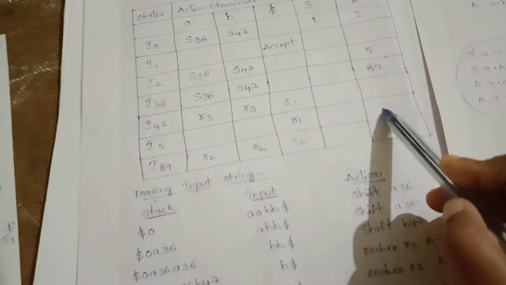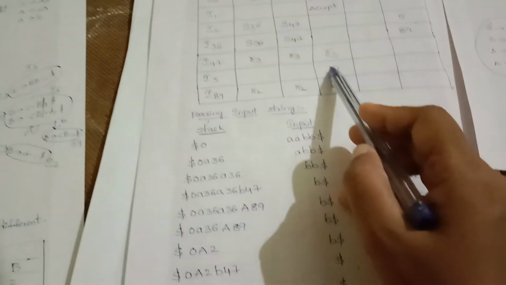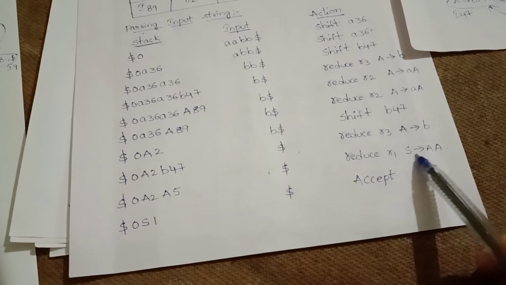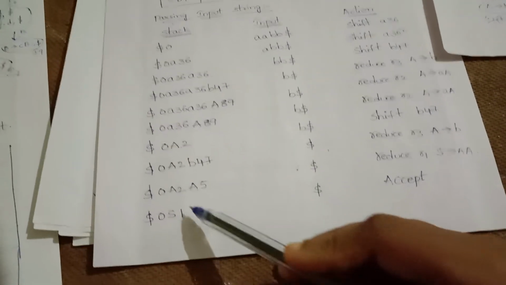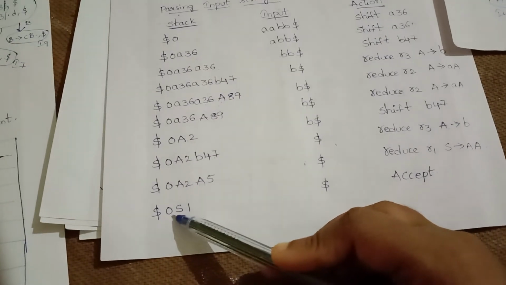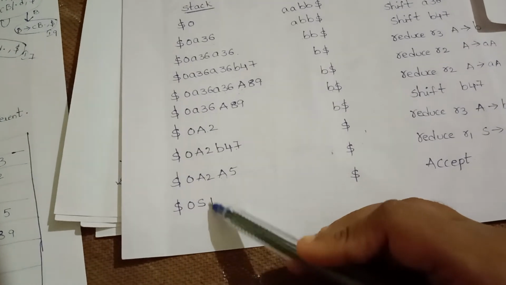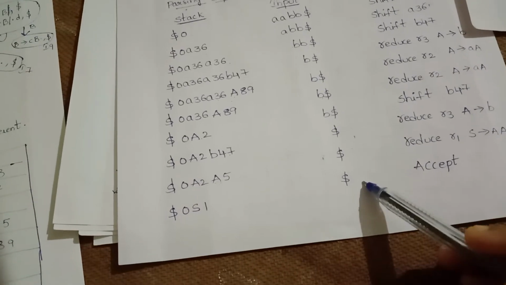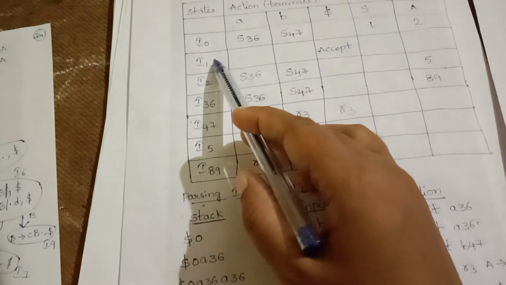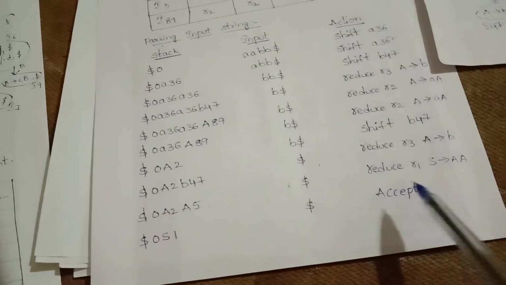Now 5 on dollar. We have reduce R1. So write reduce R1, the production is S tends to AA. So in place of AA we need to substitute S. The number to write is 0 on S, which is 1. So write 1 here. Now check 1 on dollar. What do we have? Accept.